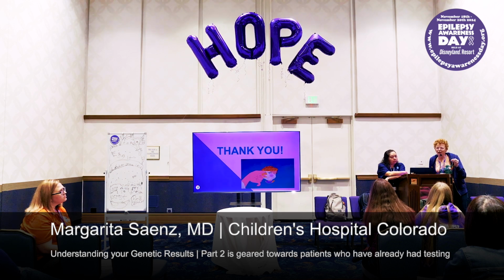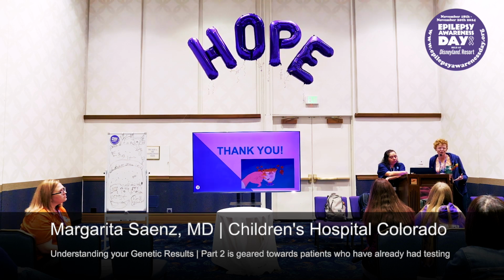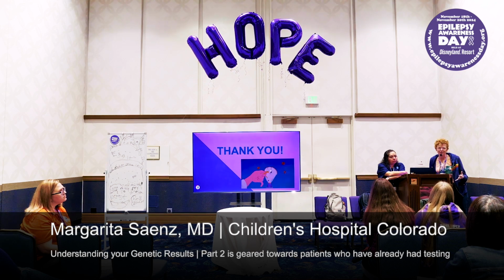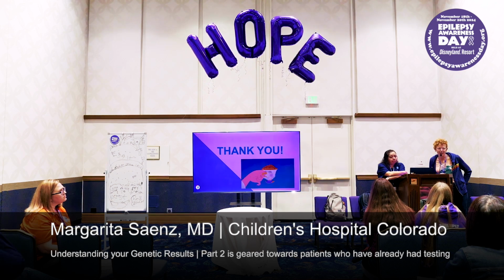So in order to figure out how all of these different genes add up, we need thousands and thousands of people. And many of these rare epilepsies and genetic epilepsies just don't have those numbers for us to be able to figure that out. And so that's why it's become a bit more challenging for us to do that.